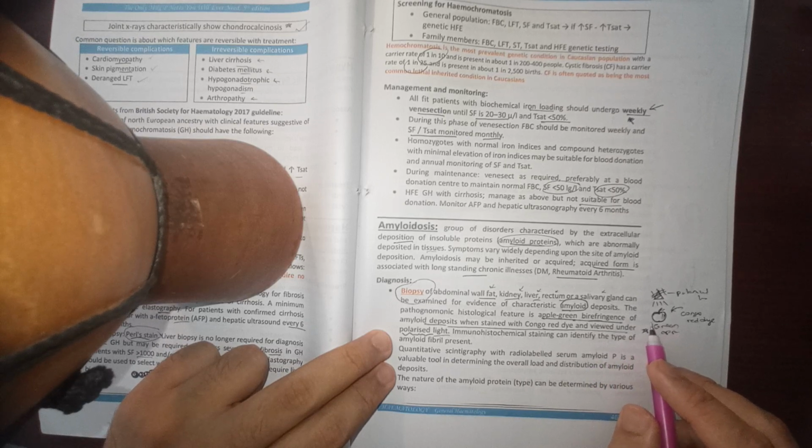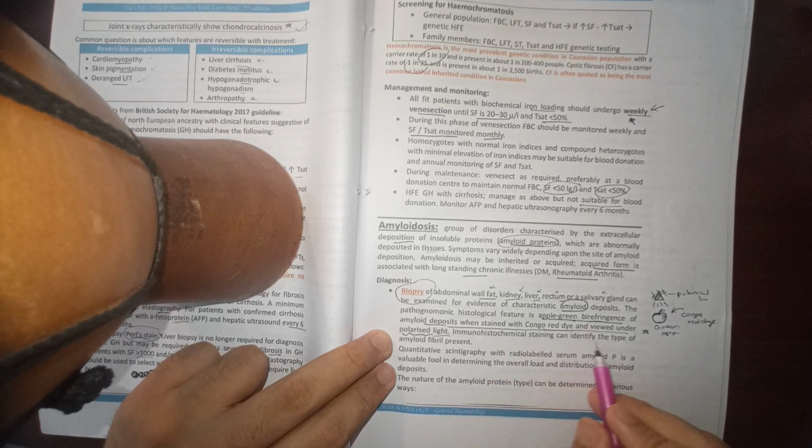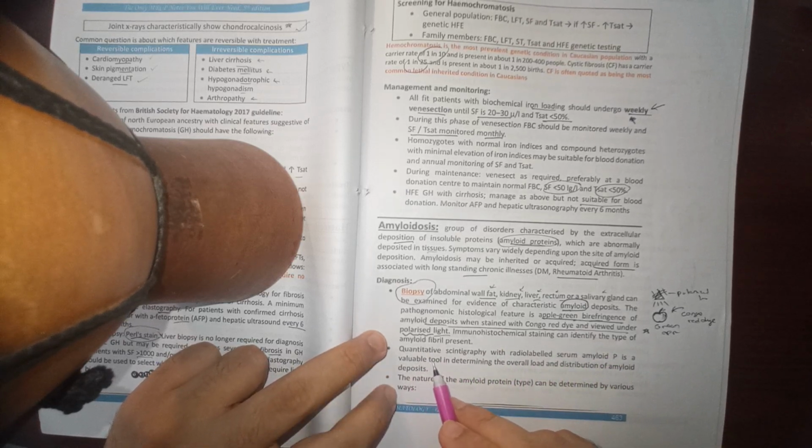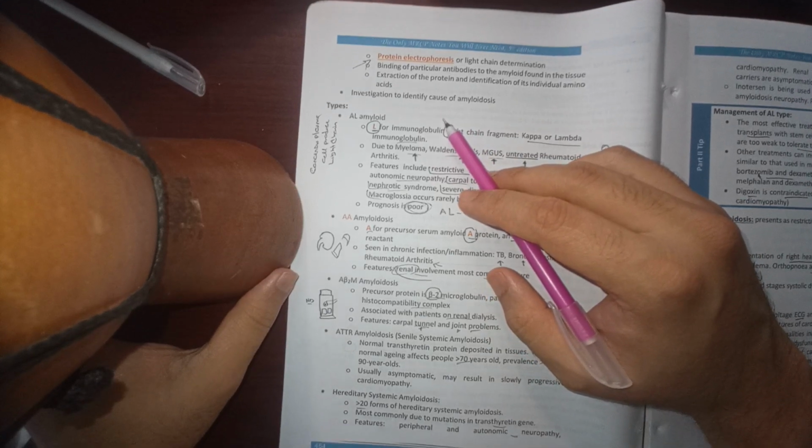This is again viewed under polarized light, right? So immunohistochemical staining can identify the type of amyloid fibril present. Quantitative scintigraphy with radiolabeled serum amyloid P is a valuable tool in determining the overall load and distribution of the amyloid deposits. The nature of the amyloid protein type can be determined in various ways: protein electrophoresis or light chain determination, binding of particular antibodies to the amyloid found in the tissue, extraction of the protein and identification of its individual amino acids. So what are the types of amyloidosis? Amyloid proteins, it's also very important.